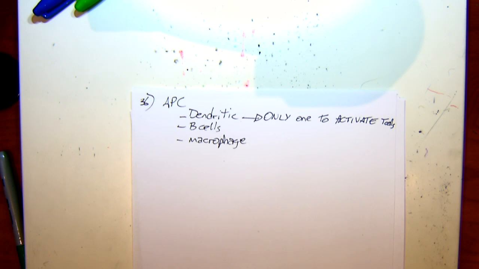S1P binds to, I forgot. Just make yourself a little note and look up on the PowerPoints what S1P binds to, because I am blanking right now. It's one of the chemokines that's on the lymph node. Please, thank you. So then 36 we said is D.